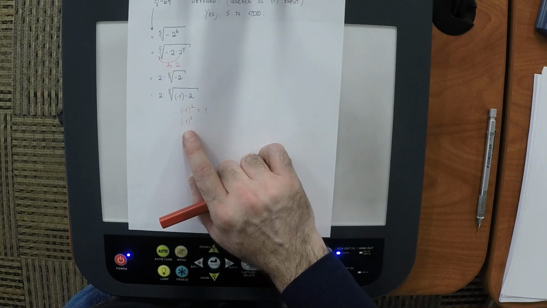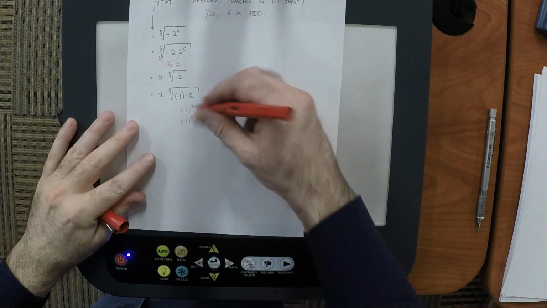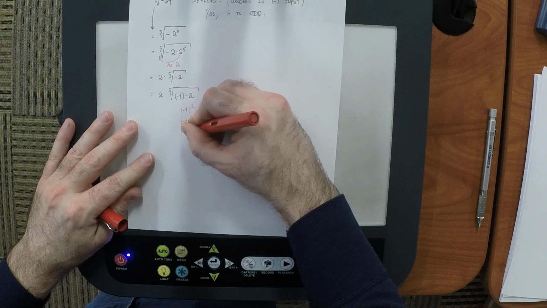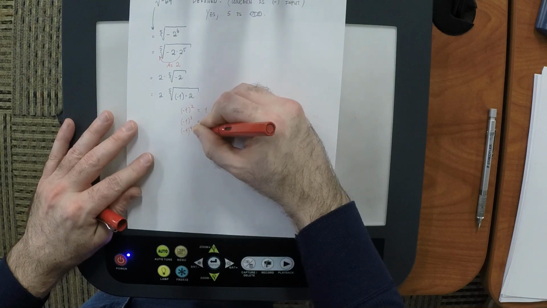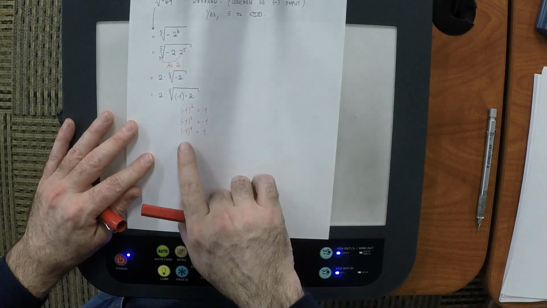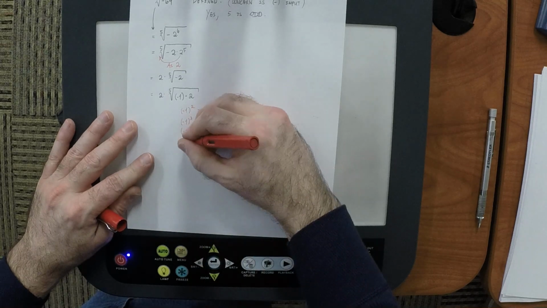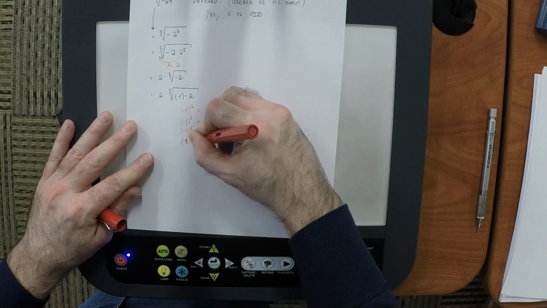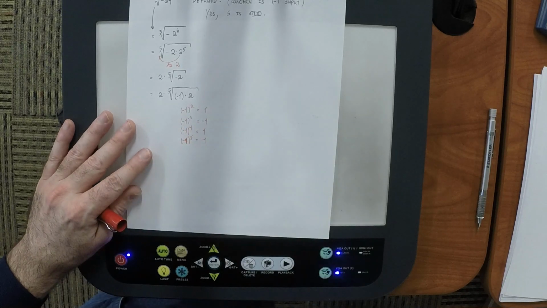Right, and then you could take a pair, and those would simplify to 1, and you'd still have that negative 1 left over. And then negative 1 to 4, that'd be 1, right? And then negative 1 to 5, that'd be negative 1, right?